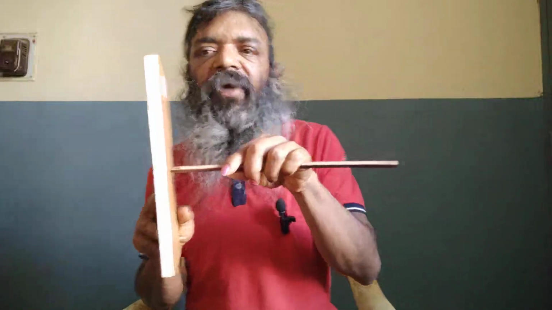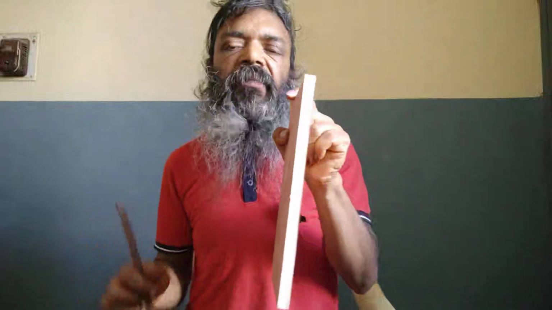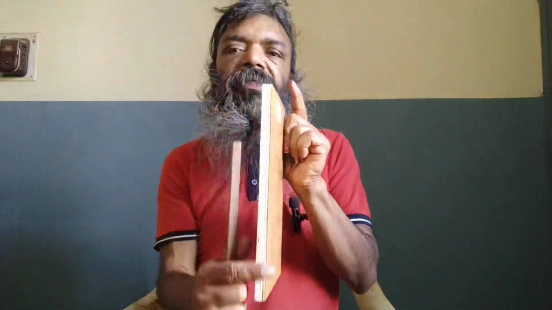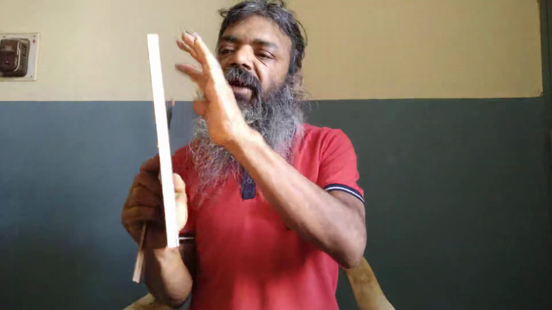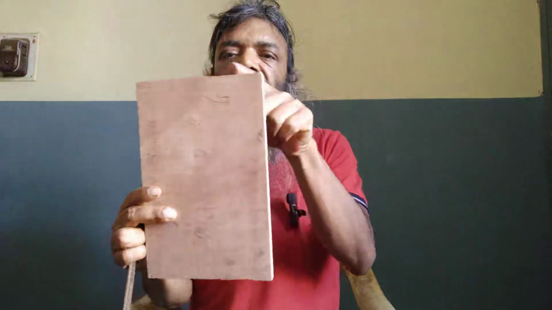Okay, if velocity is in this direction and the surface area vector is perpendicular to the surface, either it can be this side or this side, any side. It depends upon the orientation of the surface curve. If the surface curve is oriented in this fashion, if I take from my side like this, then it is anti-clockwise.